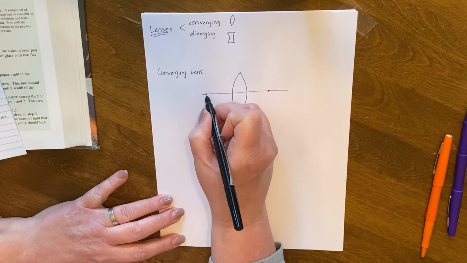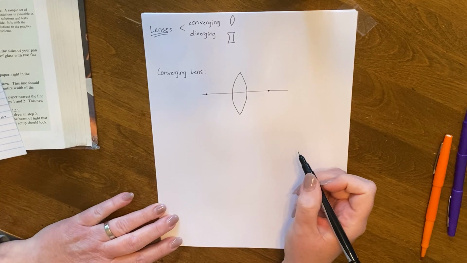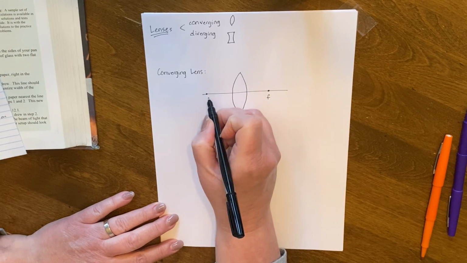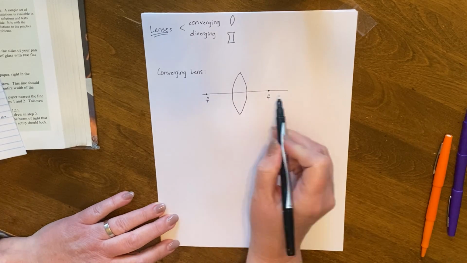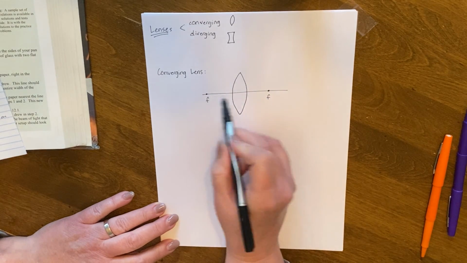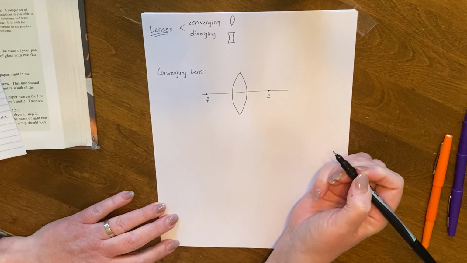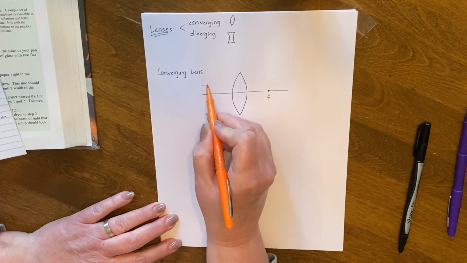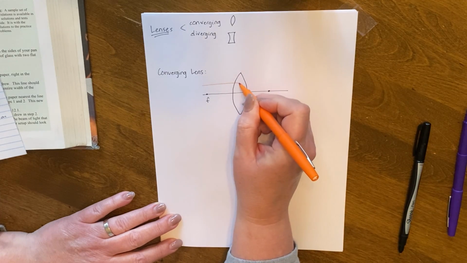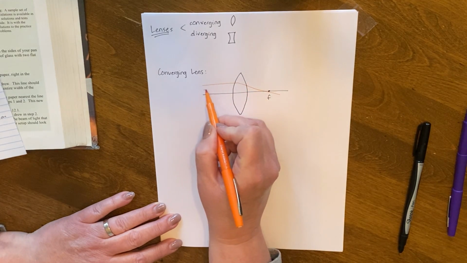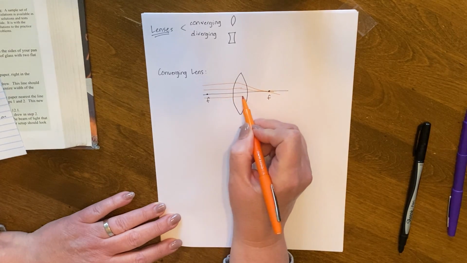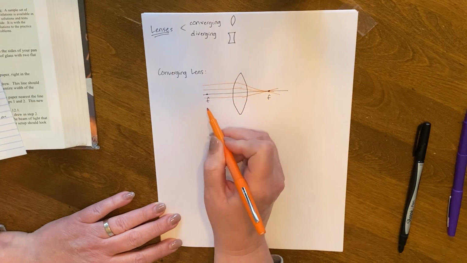There's no radius with a converging lens because it's not part of a circle, but there are focal points, and because light can pass either way through the lens, there's a focal point on each side. So with a converging lens, as light passes through horizontally, all horizontal light converges onto the focal point on the opposite side.